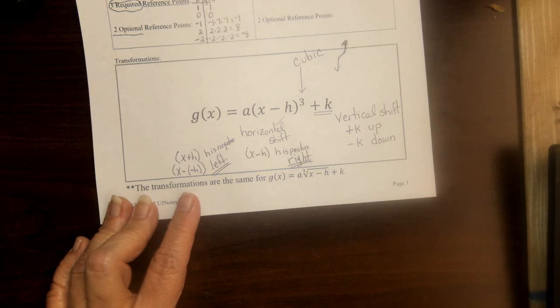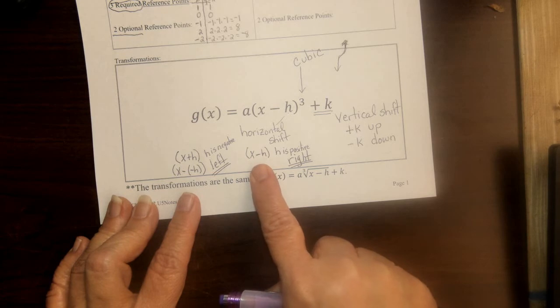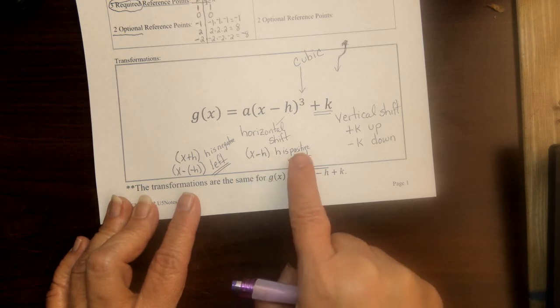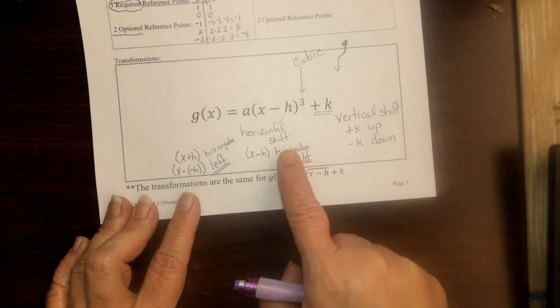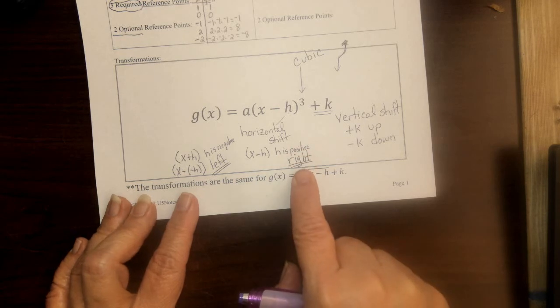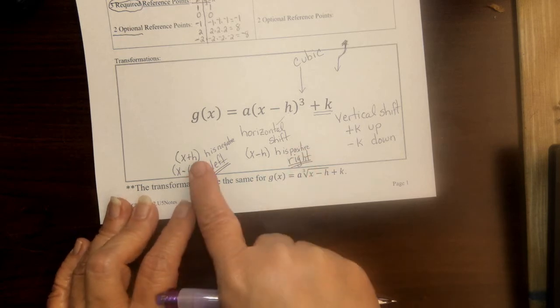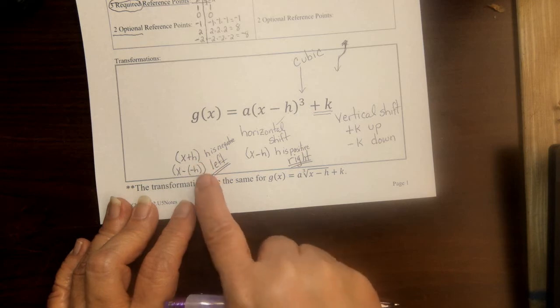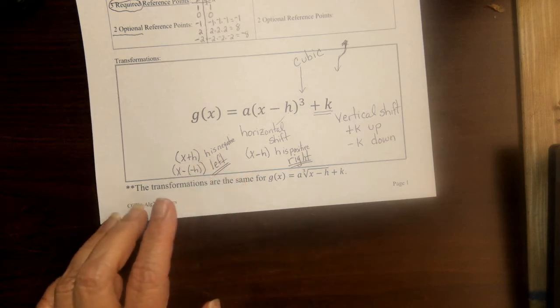So, whenever we see minus, it's plus, and plus it's minus? Well, when you see minus, it's not so much that it's plus, but the h is positive, and the positive tells you to go to the right. And when you see the plus, the h is negative, and that tells you to go left.